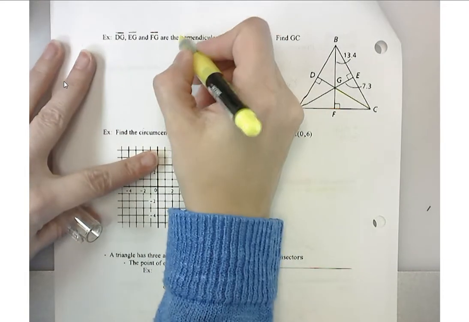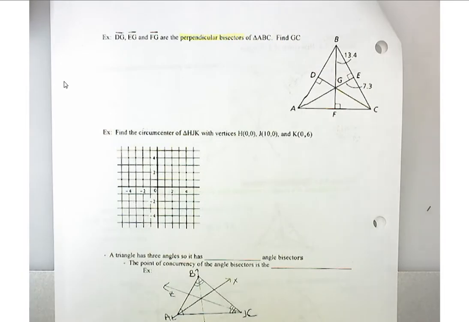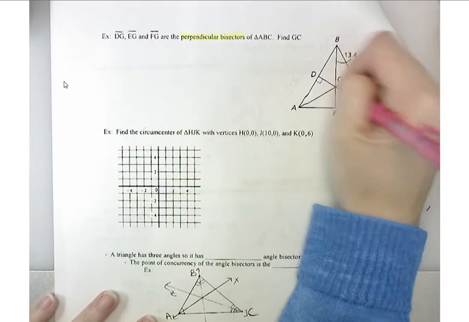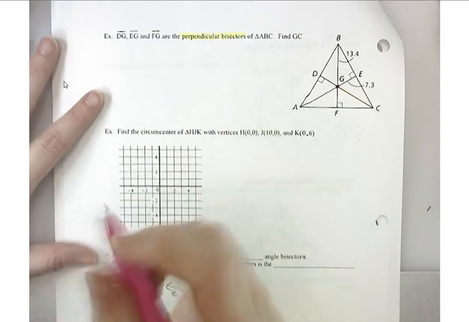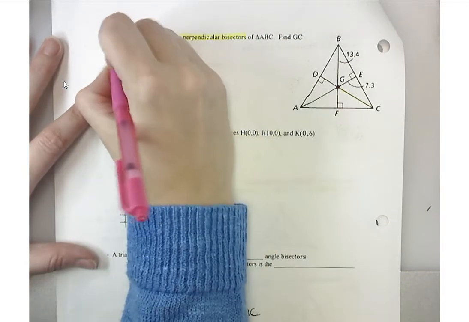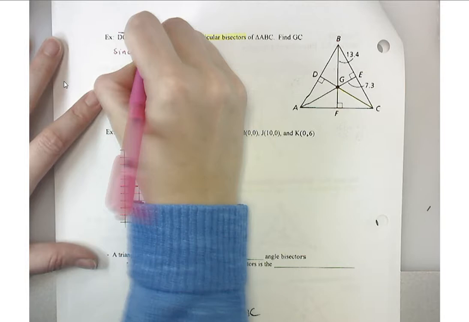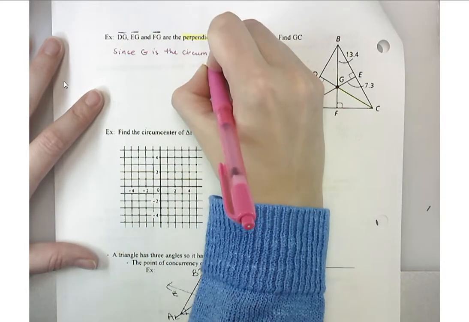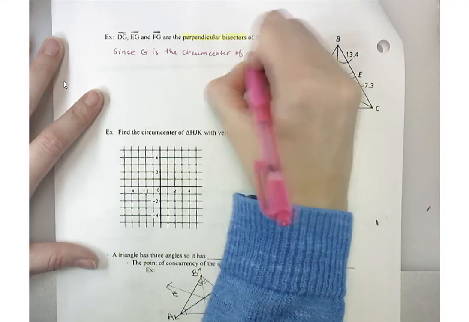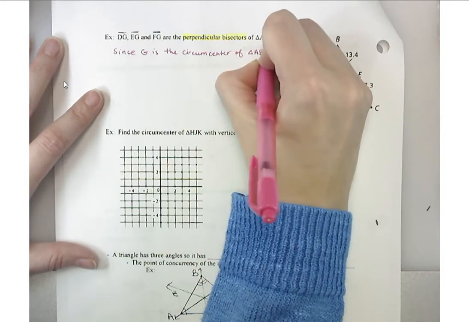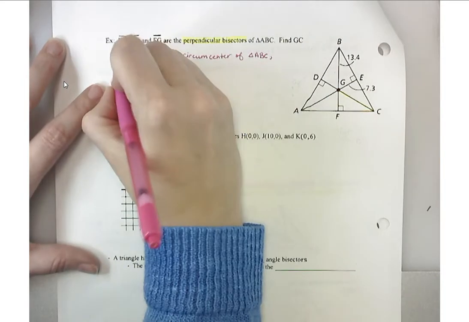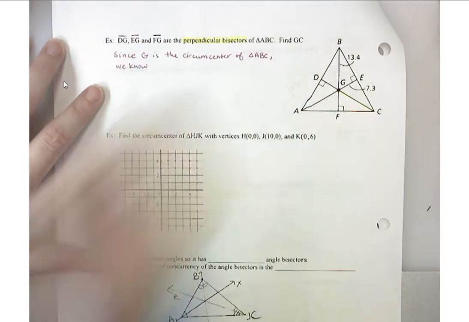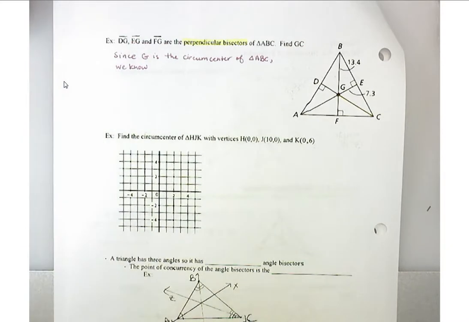If these are perpendicular bisectors, that means the place where they meet is the what? The circumcenter. Okay, so from there, since G is the circumcenter of the triangle ABC, let's think about what we know.